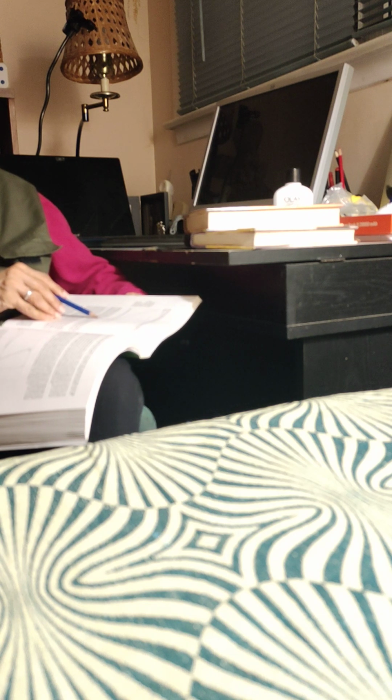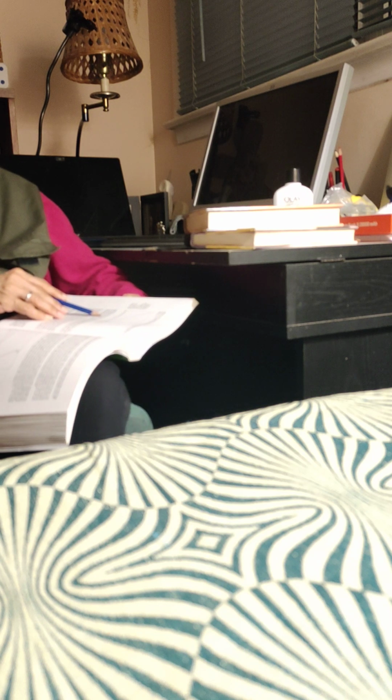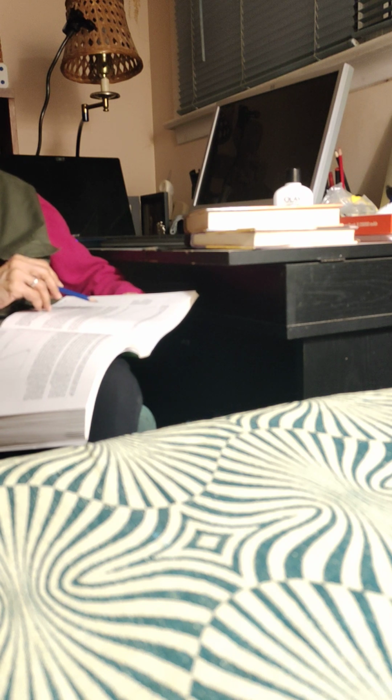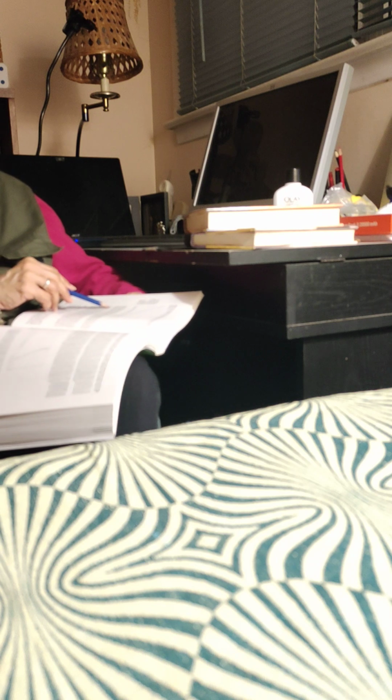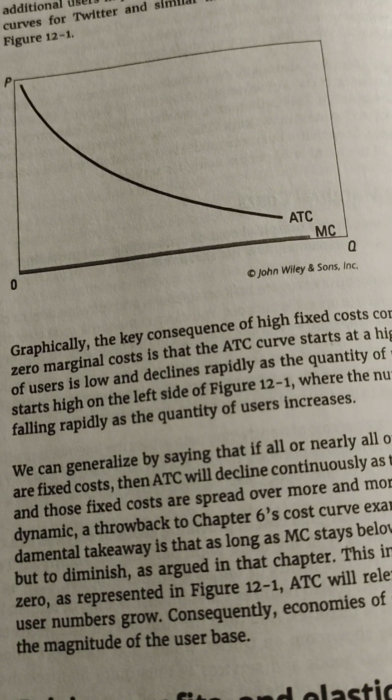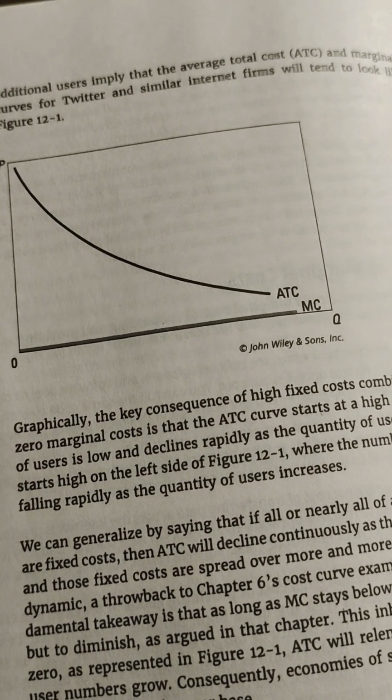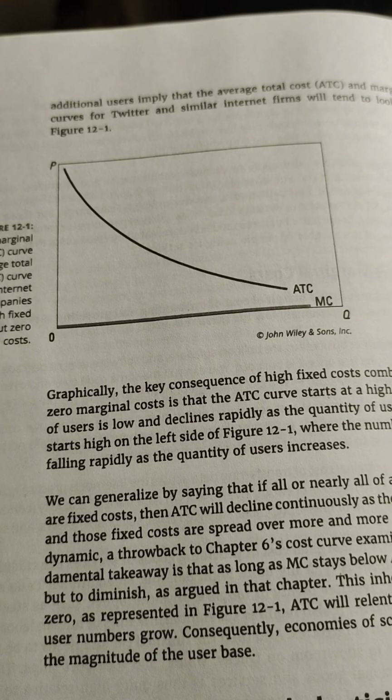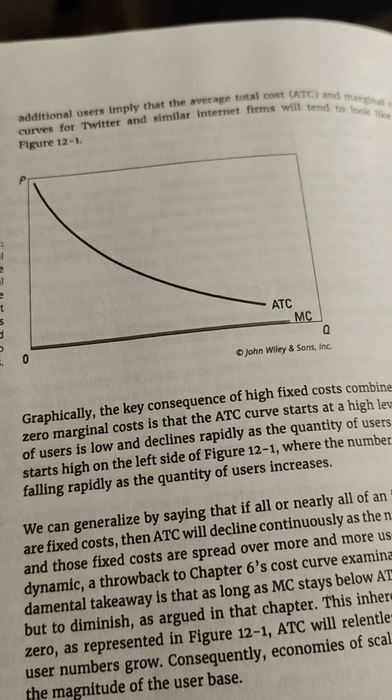Graphically, the key consequence of high fixed costs combined with zero or near zero marginal cost is that the ATC curve starts at a high level when the quantity of users is low and declines rapidly as the quantity of users increases. Thus, average total cost starts high on the left side, where the number of users is low, before falling rapidly as the quantity of users increases. So this is what it is. Can you see that? So it's very simple, interesting. So we'll further talk about pricing, profits, and elasticity, etc. in the next class.